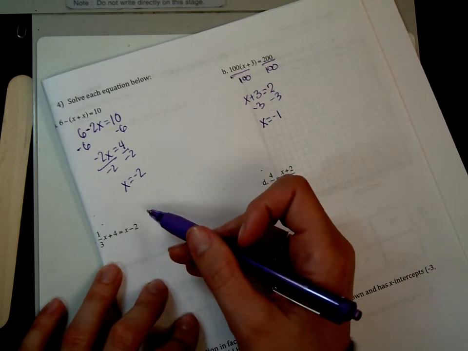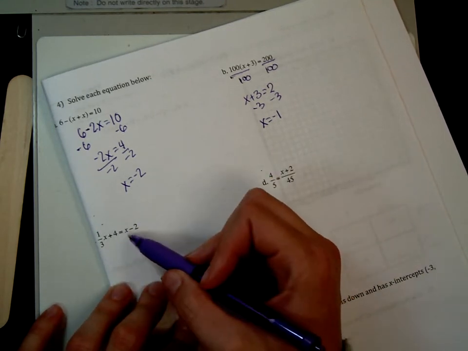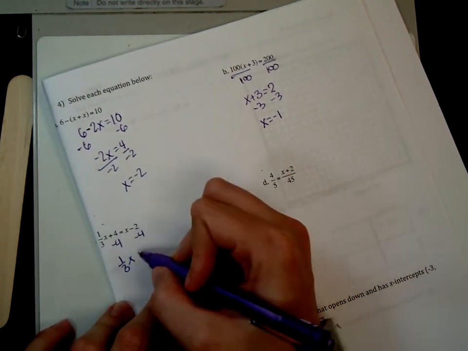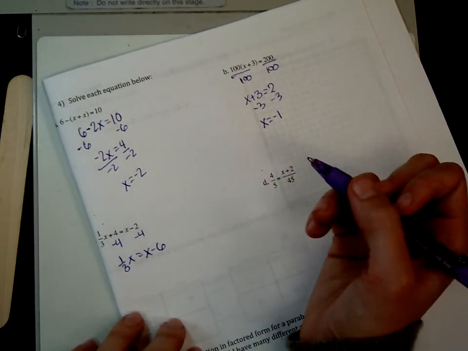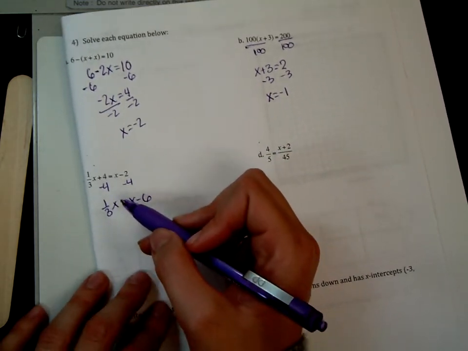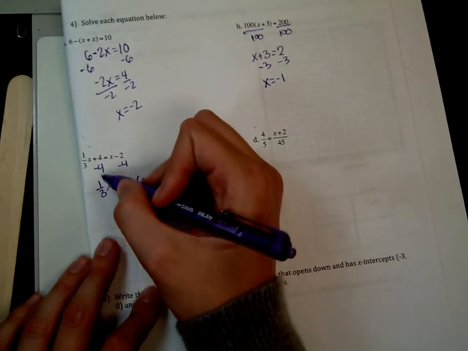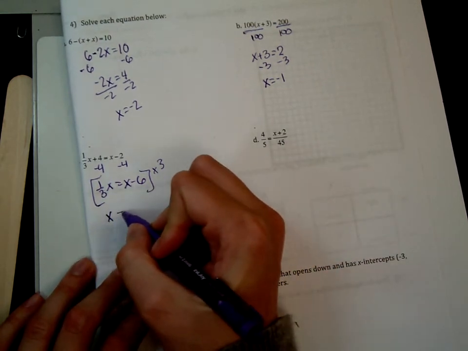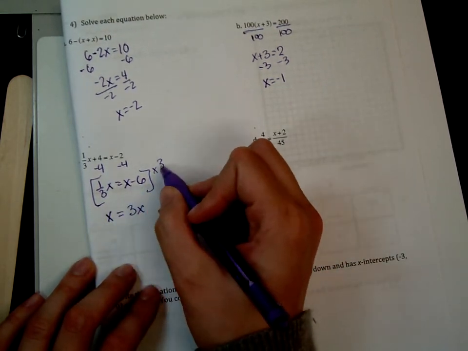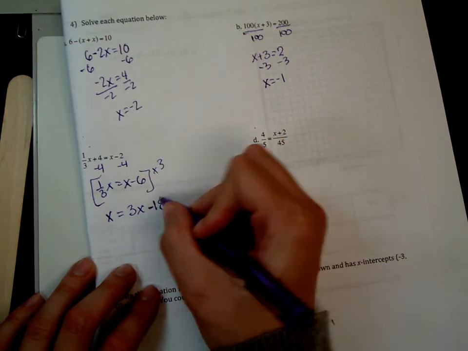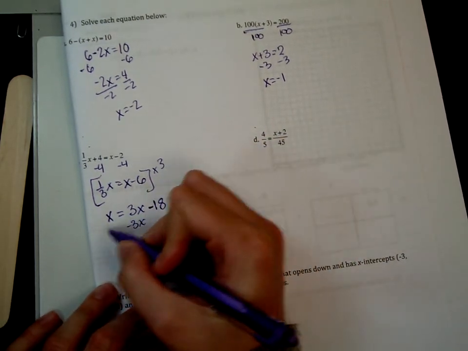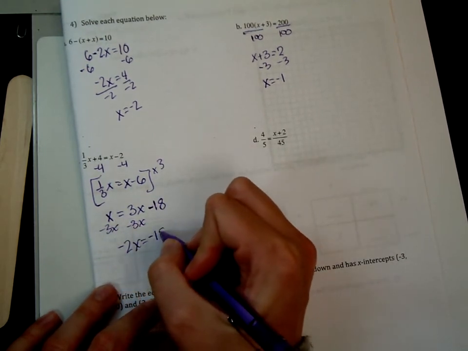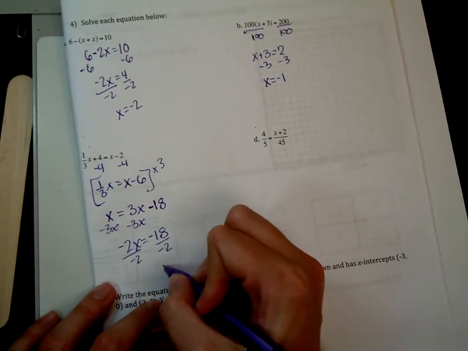I'm good. So I do, let's see, I can subtract 4 from both sides. So we get 1/3 x equals x minus 6. Then to undo this fraction right here, I'm going to multiply the whole thing times 3. 1/3 times 3 is just 1x. 3 times x is 3x. 3 times negative 6 is negative 18. I'll subtract 3x, and we get negative 2x equals negative 18, divide by negative 2, and x equals 9.